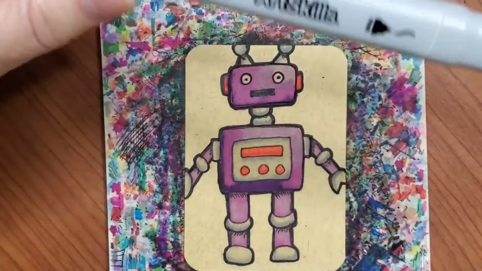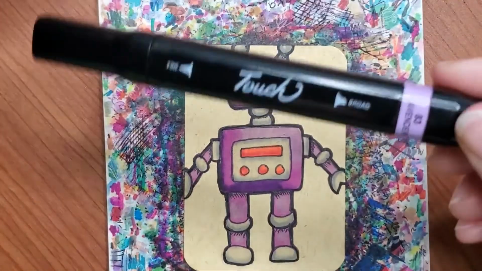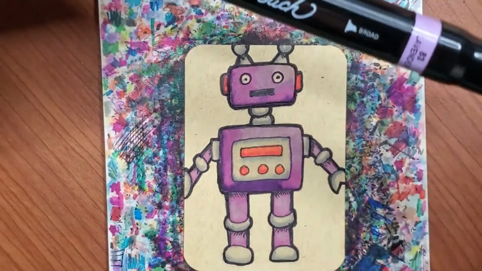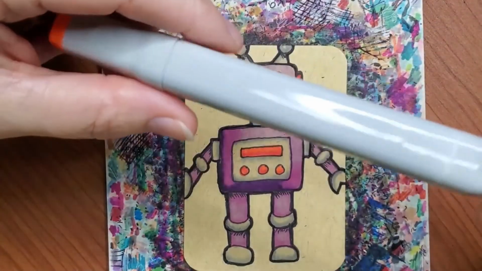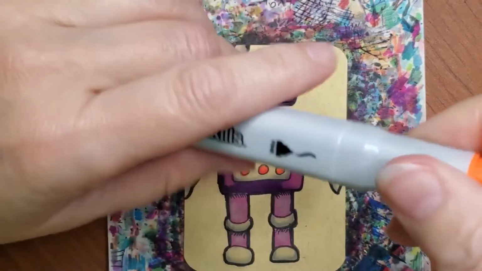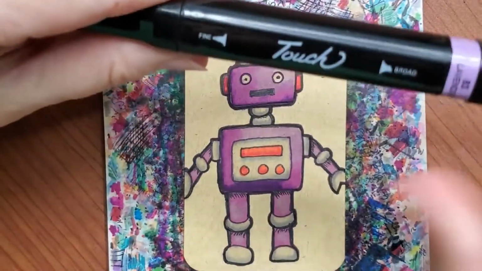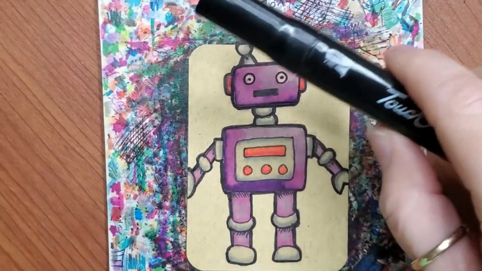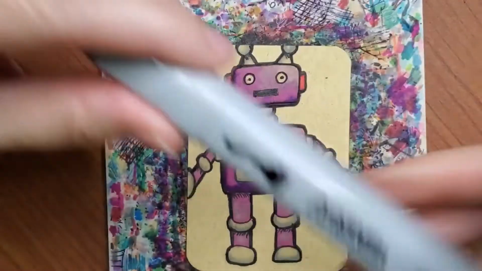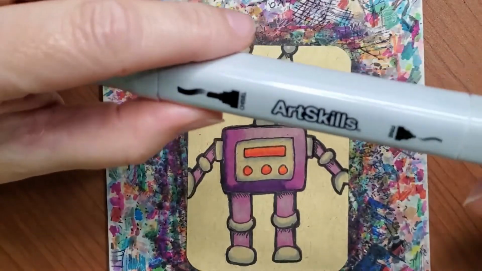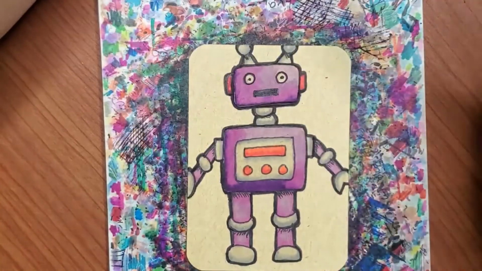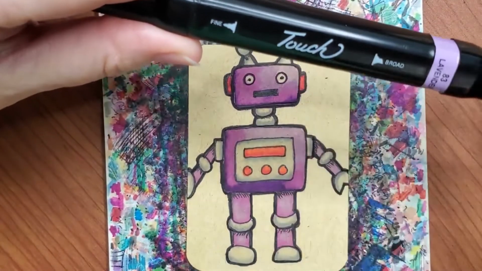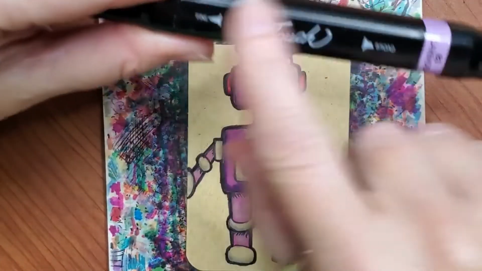But these markers, which are more of an artist grade, and these, which are more of a kid's marker or craft grade marker, don't do like how that did. Like this one, as you go over top of it, it really oversaturates the paper and then it bleeds a lot more. These markers do not oversaturate the paper.